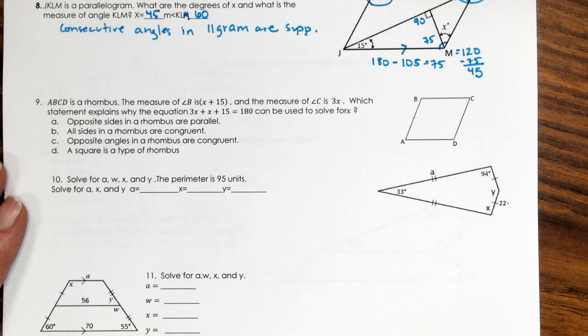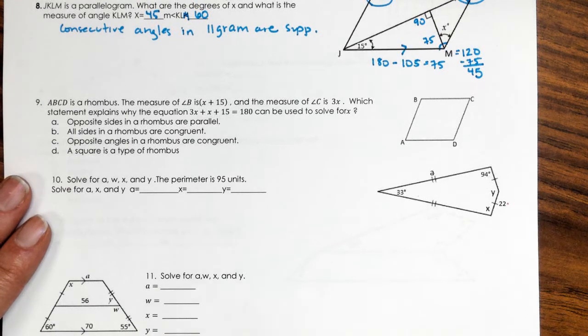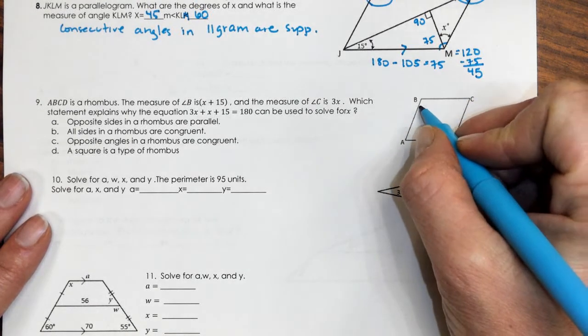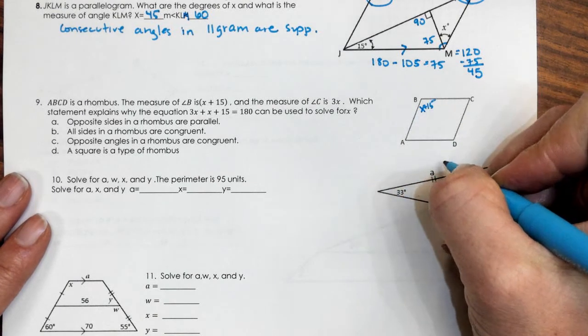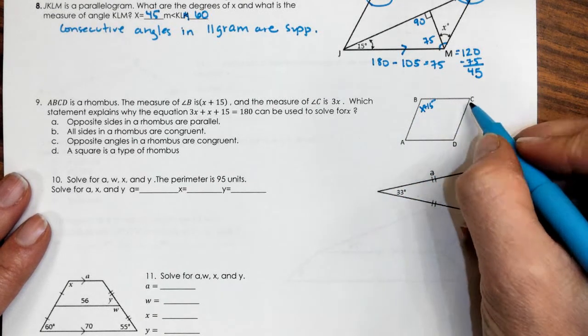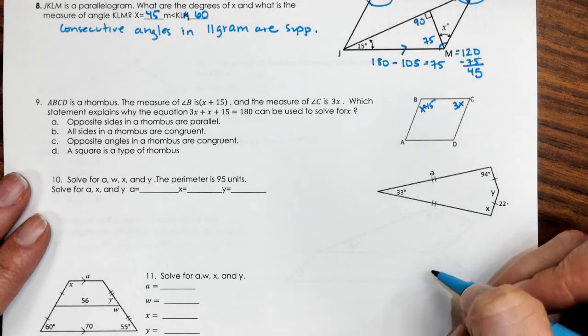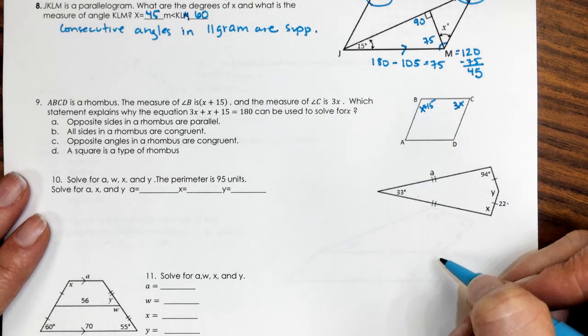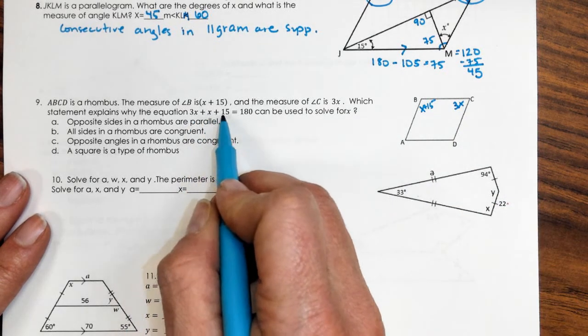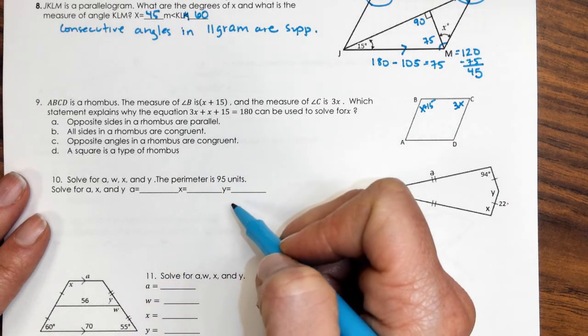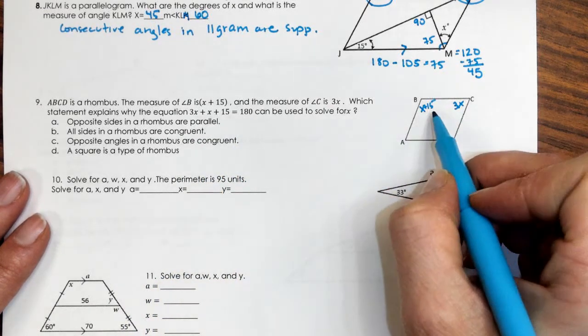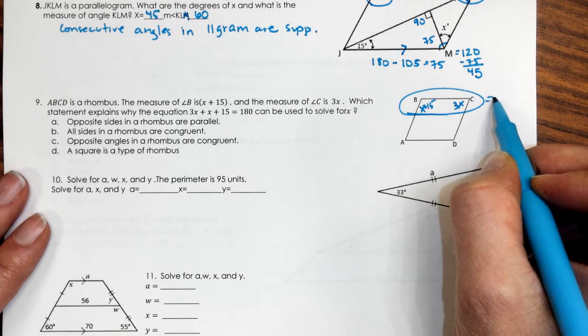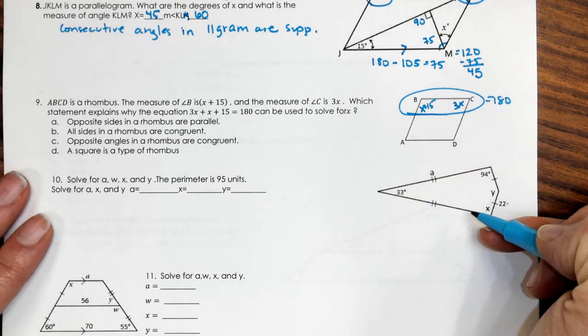ABCD is a rhombus. The measure of angle B is x plus 15. The measure of C is 3x. Which statement explains why the equation 3x plus 15 equals 180 can be used to solve for x? So we know that these two together, they equal 180. We're saying, why can we do that?